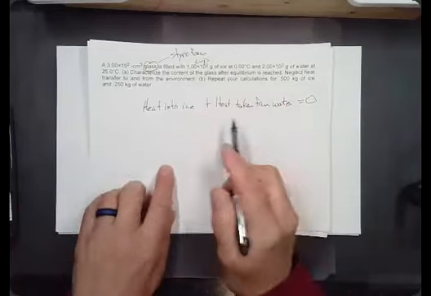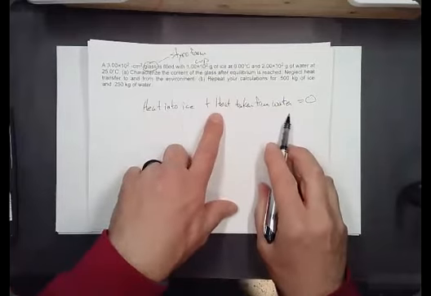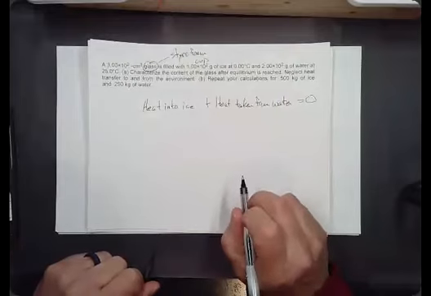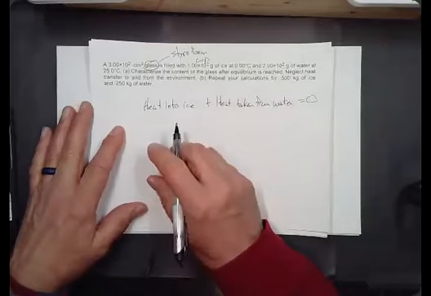They'll be of opposite signs. This will be a positive thing. This will be a negative thing. And so combined, it's going to equal 0. So let's try and figure out what's going on.